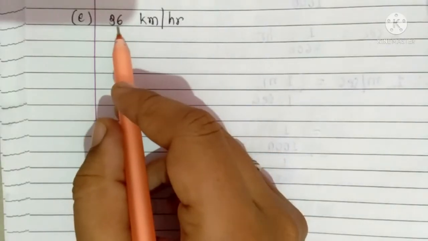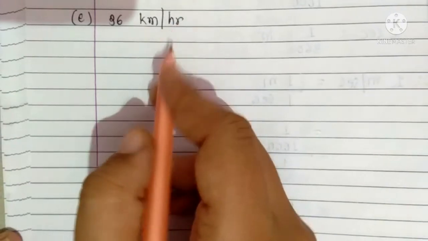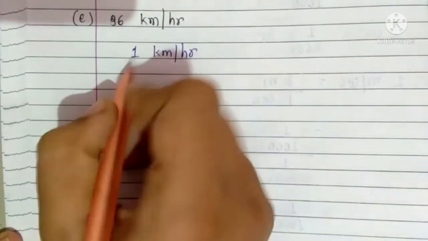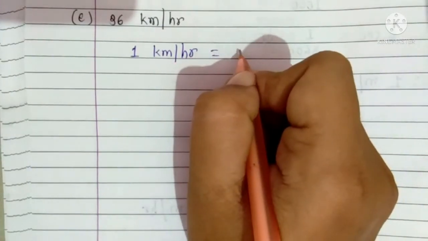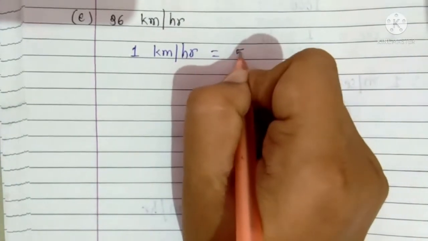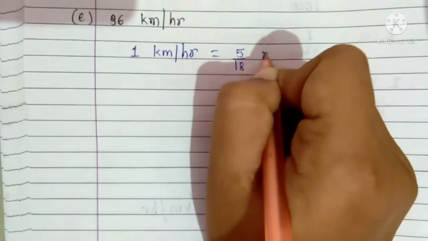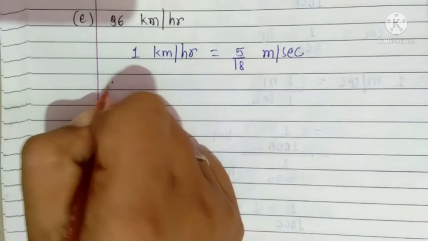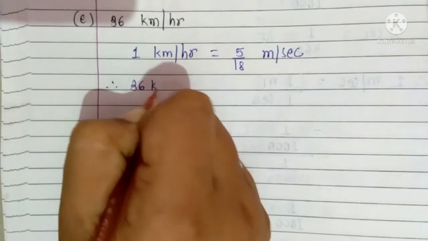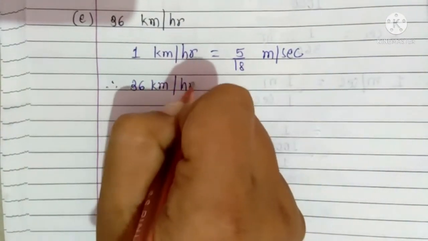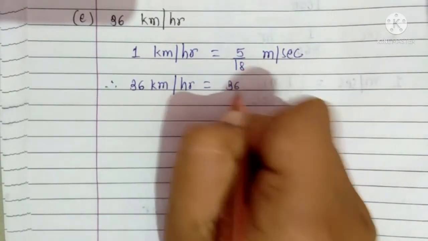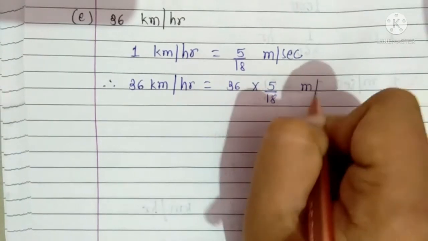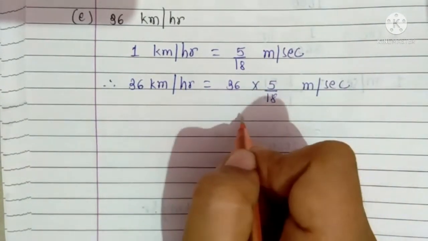Next, E 36 kilometer per hour. As we know that 1 kilometer per hour is equal to 5 upon 18 meter per second. Therefore 36 kilometer per hour is equal to 36 multiplied by 5 upon 18 meter per second.